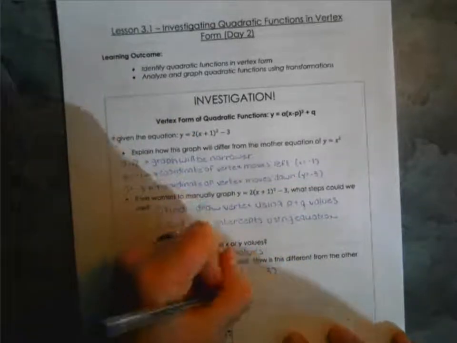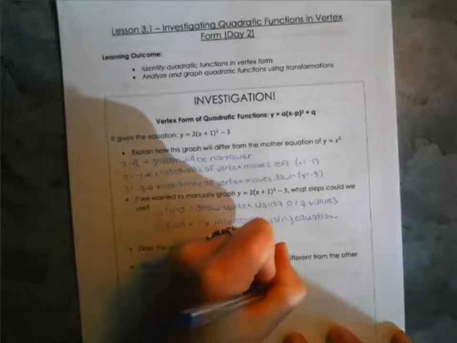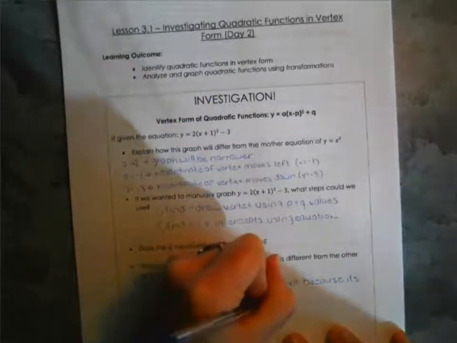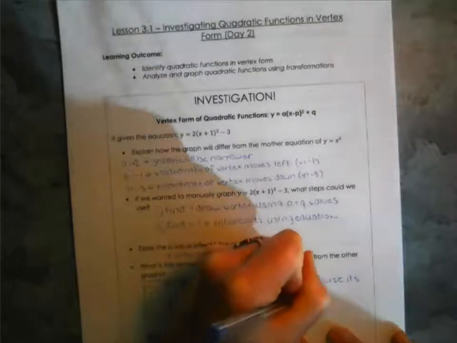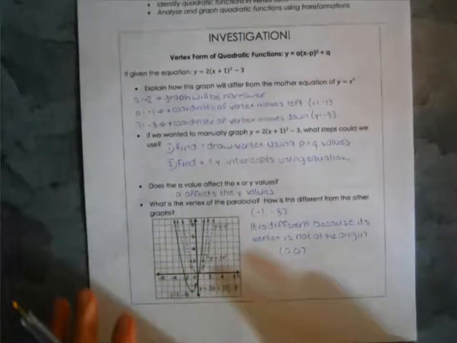So this graph is different because its vertex is not at the origin, or 0, 0, right? So this is our main difference when we start having graphs that have p and q values in them, is that the vertex moves.